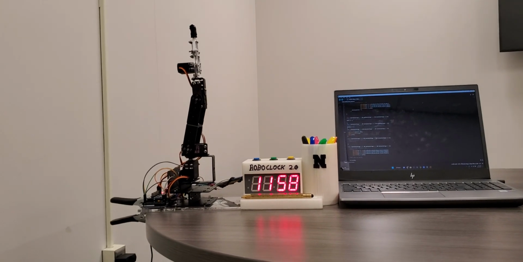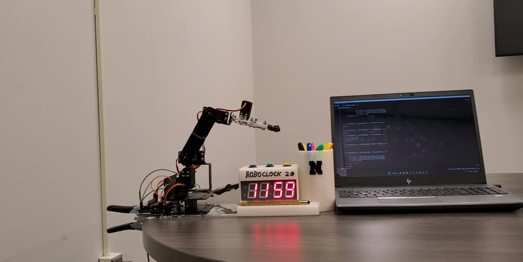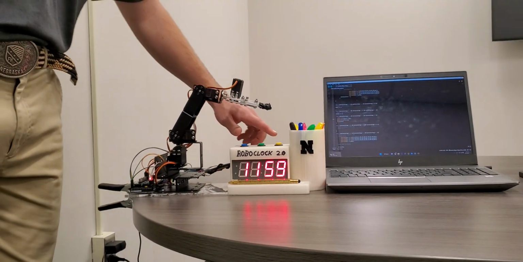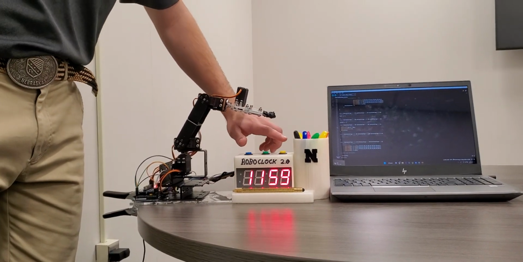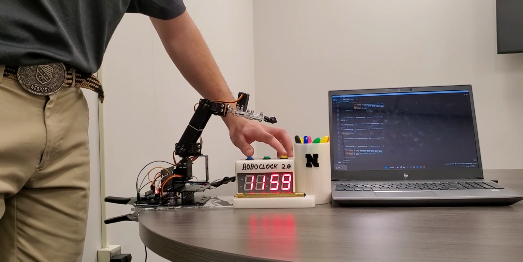So in a minute, it'll change from 11:58 to 11:59. In another minute, it will press the green button, which is the hour button. And to do that, I'm just going to advance it just a minute so we can see what it does.